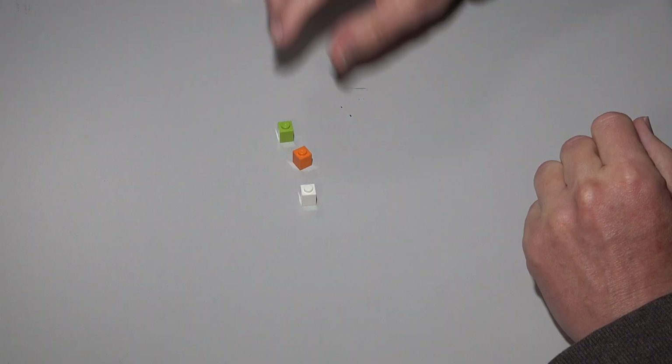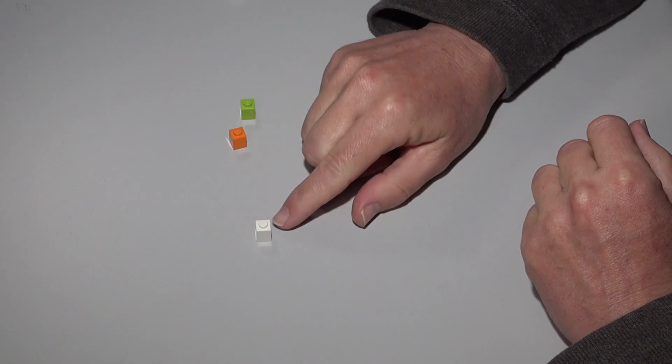Except the difference with isotopes is they aren't different colours, but they're different weights. So for example, most atoms of hydrogen have a weight of 1. We don't need to worry about weight just yet, but it has a weight of 1. But there's another kind of hydrogen which has a weight of 2.